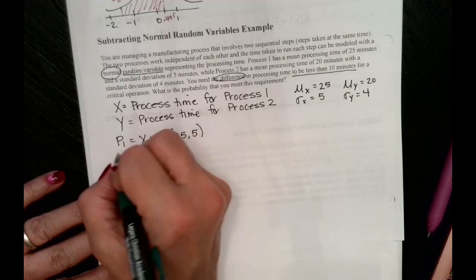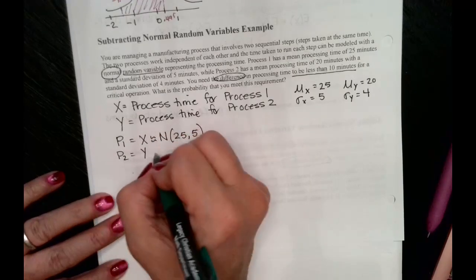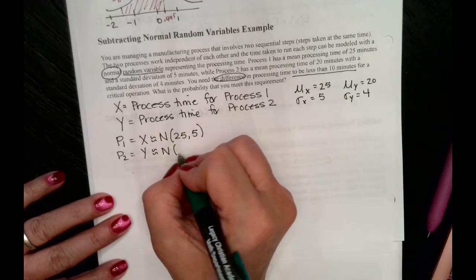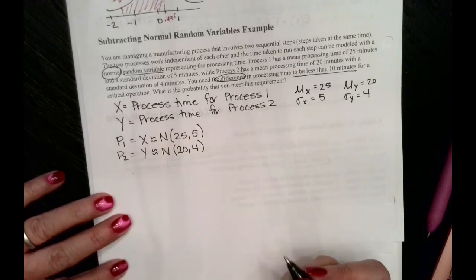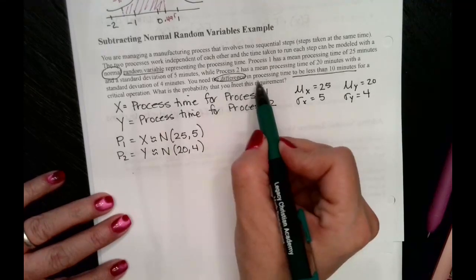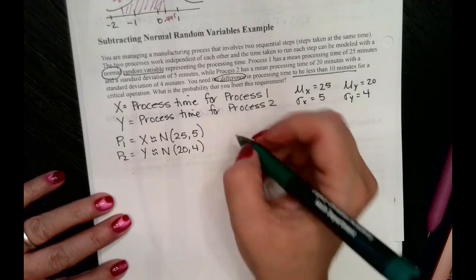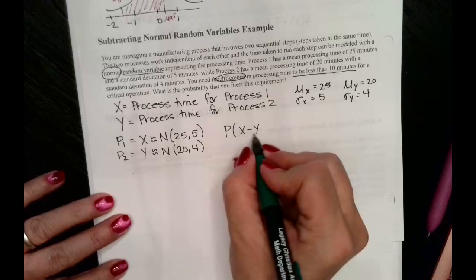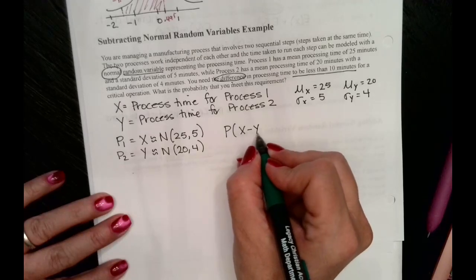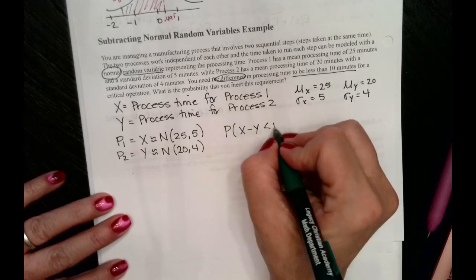And that I can say process 2, which is my Y variable, is approximately normal, and those values are going to be 20 and 4. So what I want is the difference in processing times. So I want the probability that X minus Y, so this is the difference, processing time 1 minus 2, is going to be less than 10 minutes.